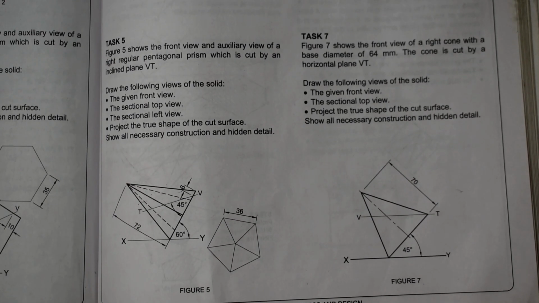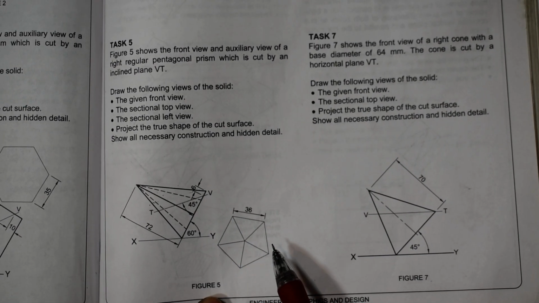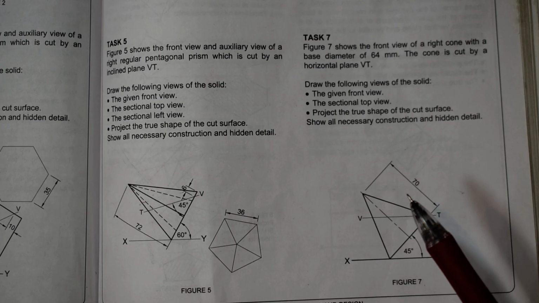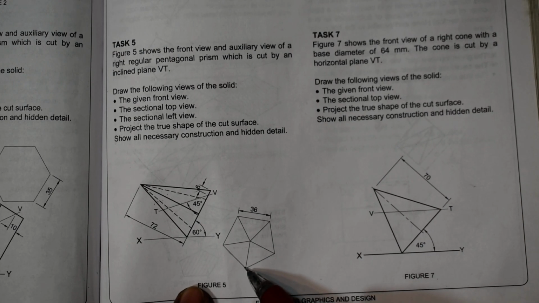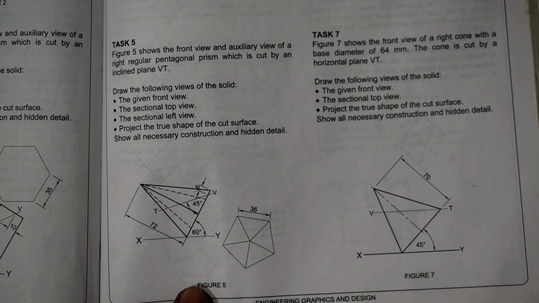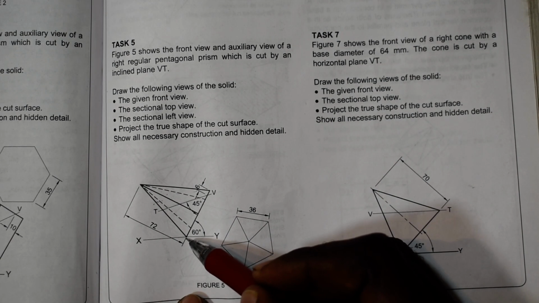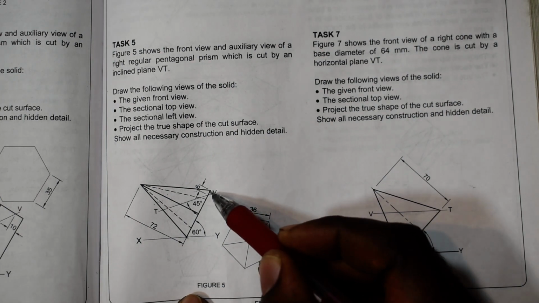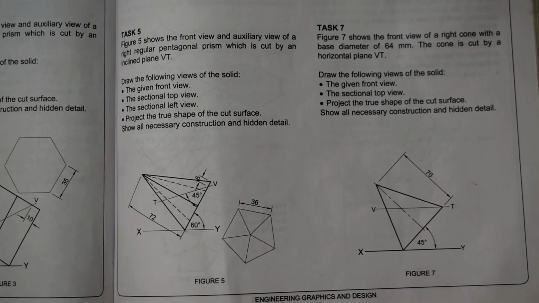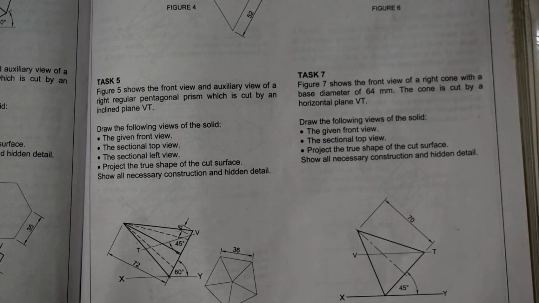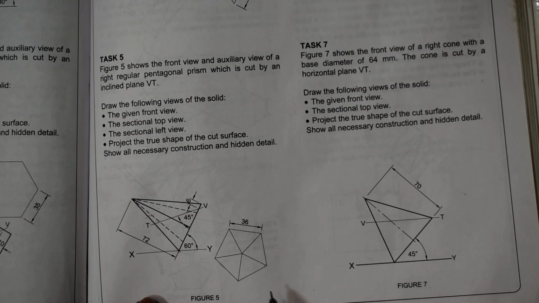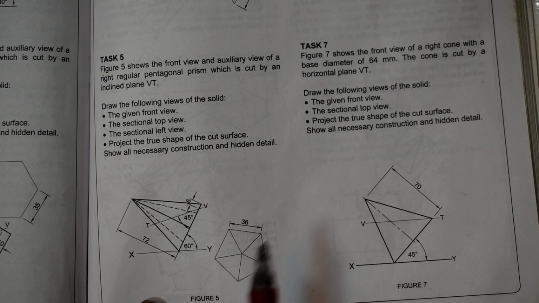We are going to draw the auxiliary view of the shape of a pentagon. We know the pentagon has 5 corners: 1, 2, 3, 4, 5. We have to draw the pentagon because we don't know this length. First, I have to figure out the auxiliary pentagon.